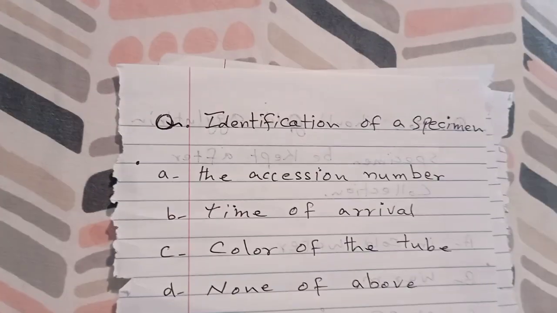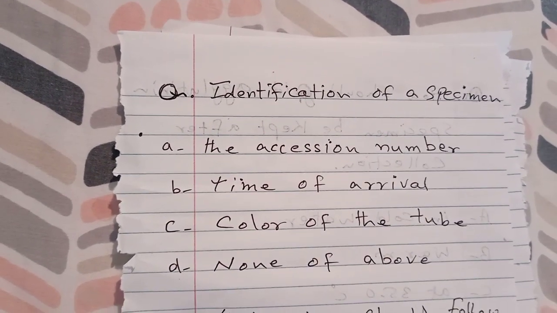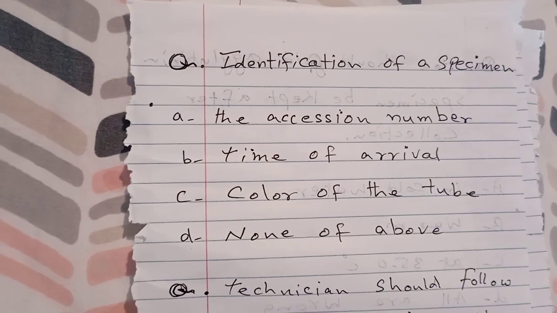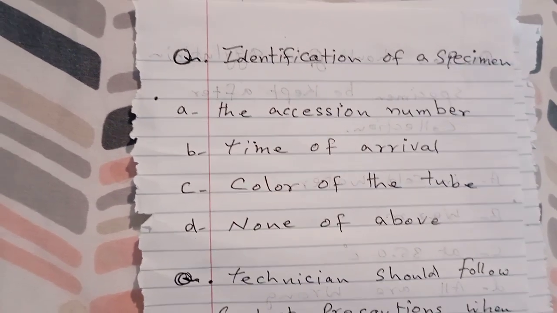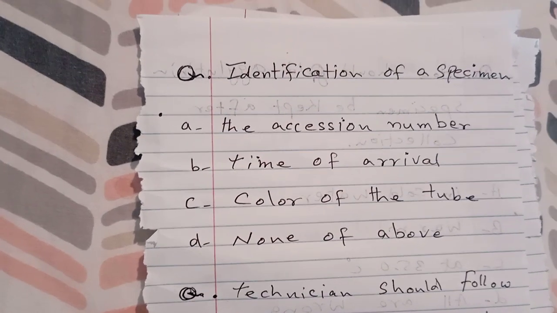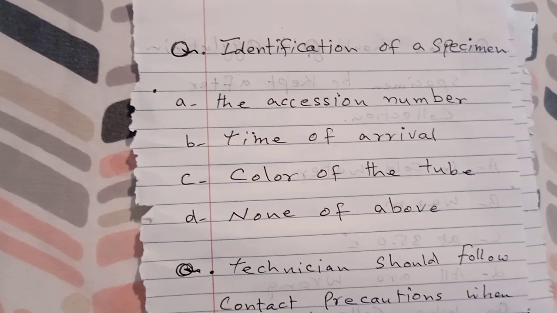Identification of a specimen. How do we do identification of a specimen? The accession number, time of arrival, color of the tube, none of the above. The answer is A. We identify the specimen by accession number.